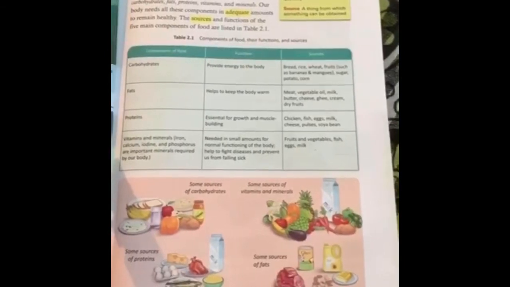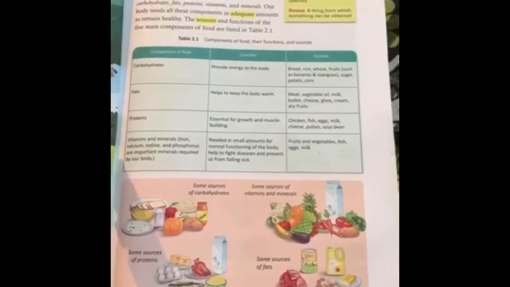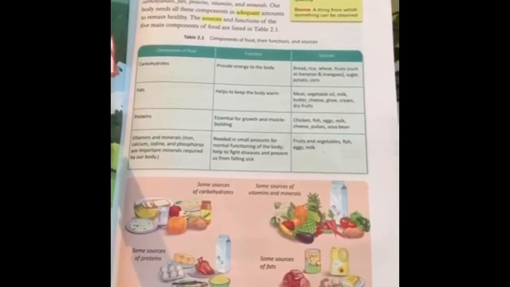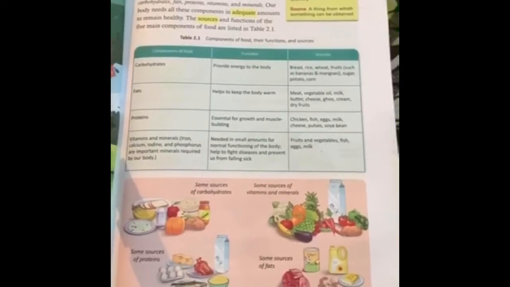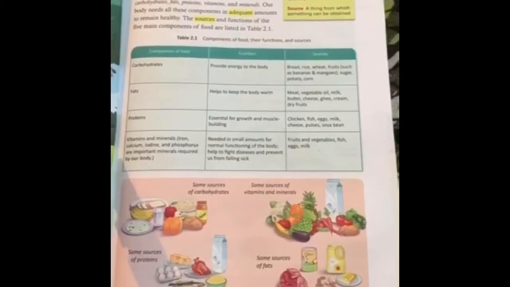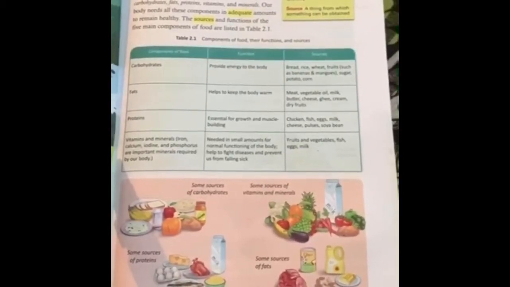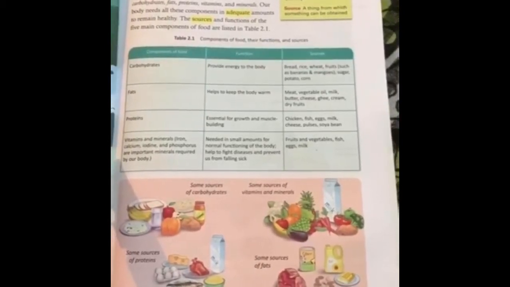Food and its components. Food contains 5 main components. They are carbohydrates, fat, proteins, vitamins, minerals. Our body needs all these components in adequate amount. Underline adequate word there. What is the meaning of adequate? Adequate means in sufficient amount, in enough quantity, to remain healthy.